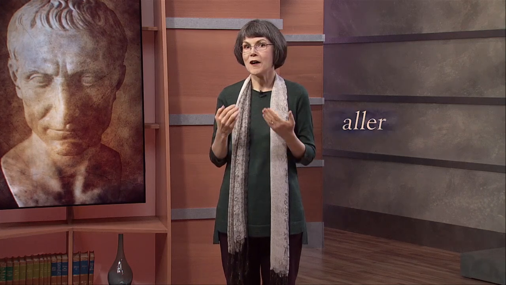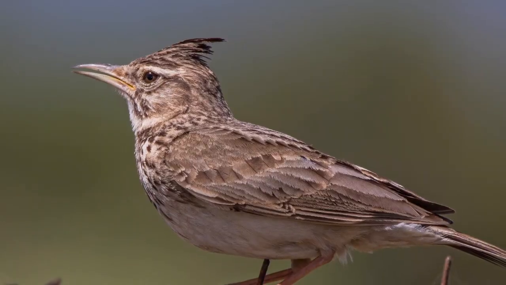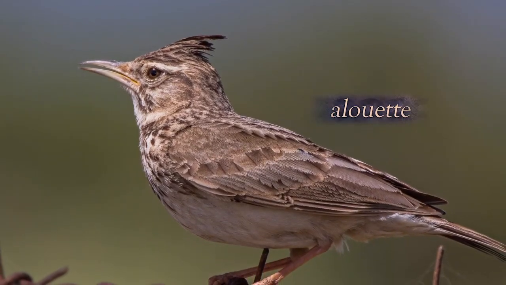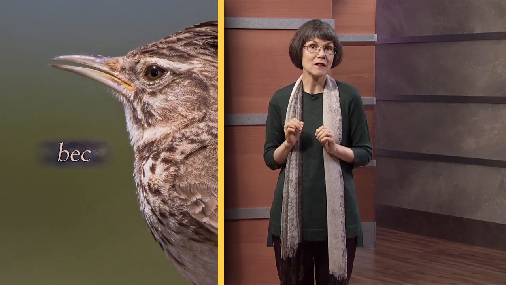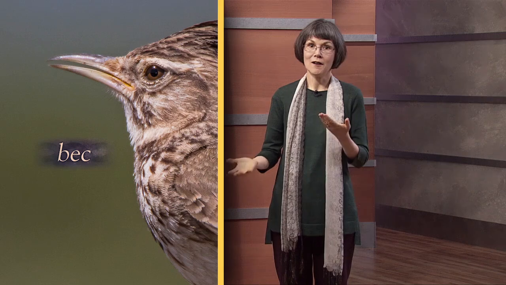Here are just a few examples. The French verb aller, to go, is descended from a Gaulish word, as is the word for lark, alouette, as in the famous children's song, Alouette, gentille alouette. Carrying on with the bird theme, the French word bec for beak is also Gaulish, and that is, of course, where our word beak comes from as well, via the French spoken in England by the Norman conquerors.